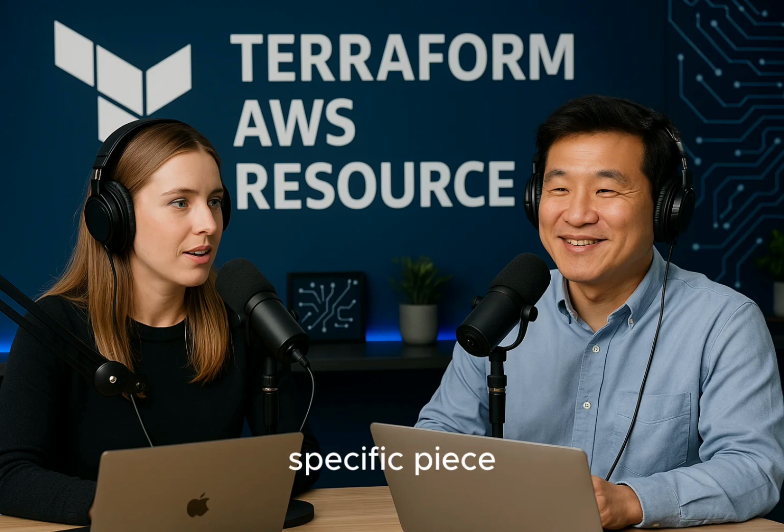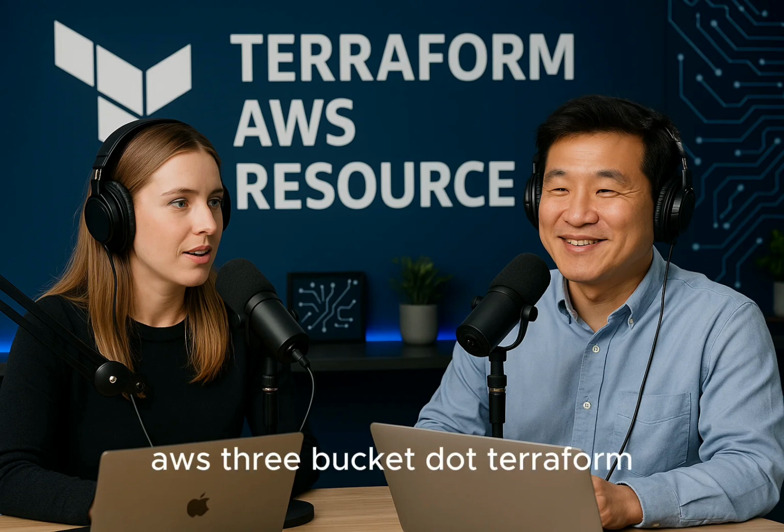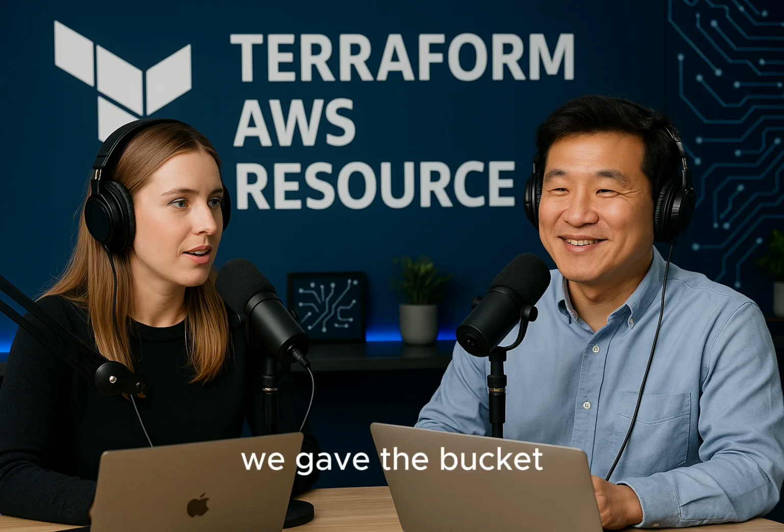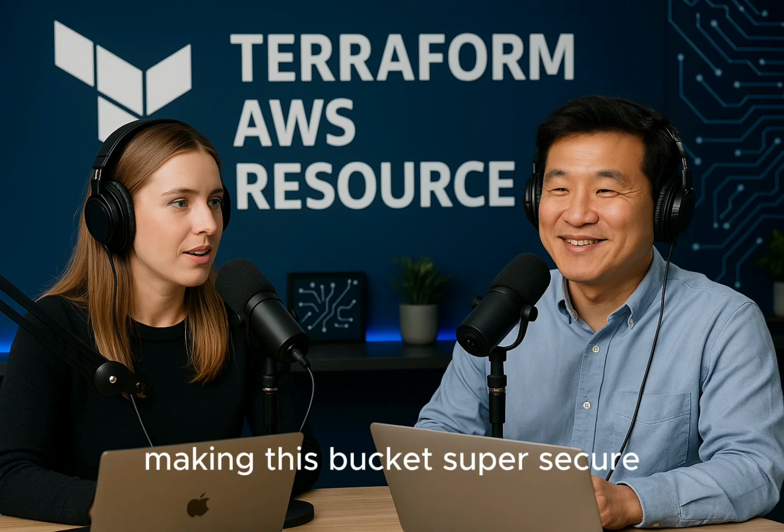We want to make sure that specific piece is created correctly and securely before we try building anything else that depends on it. Get the foundation right first. Makes sense. It minimizes the blast radius if something goes wrong early on. So terraform apply -target=aws_s3_bucket.terraform_state, assuming that's the internal name we gave the bucket resource in our bucket.tf file. Right.